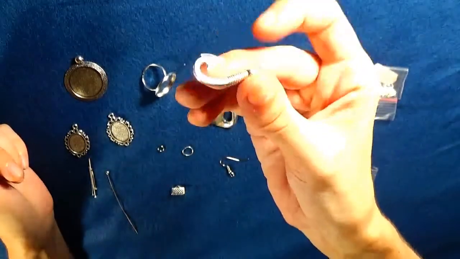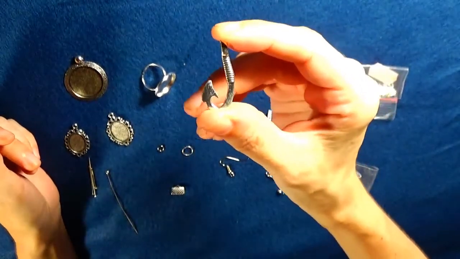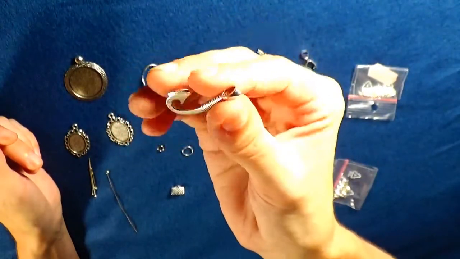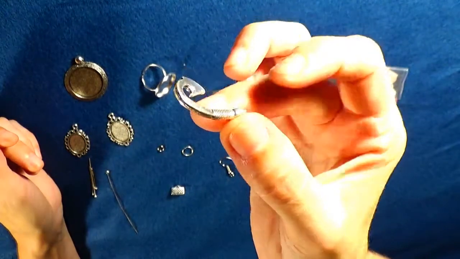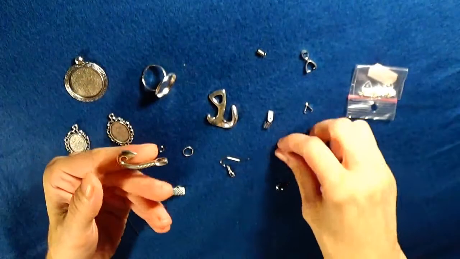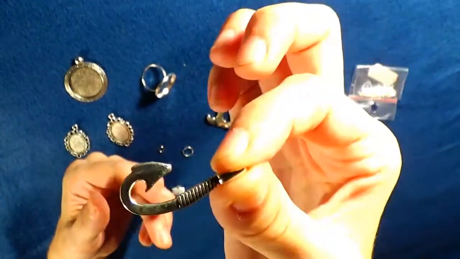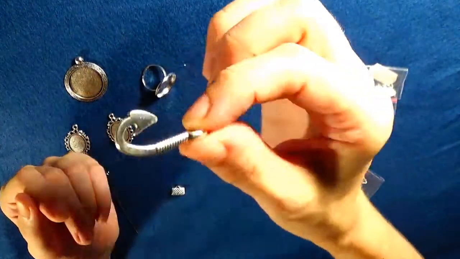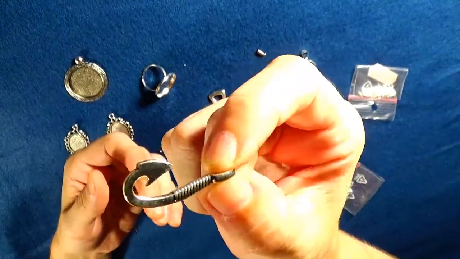Now this item, which looks like a fish hook, is a fish hook jewelry clasp. So if you want to make, for example, a bracelet, you can use this fish hook in order to open and to close the bracelet. So instead of this clasp, you can use this fish hook, which is much larger and it looks very good on your jewelry. You can use it, for example, if you have a piece of leather on your jewelry, you can use it with the leather.